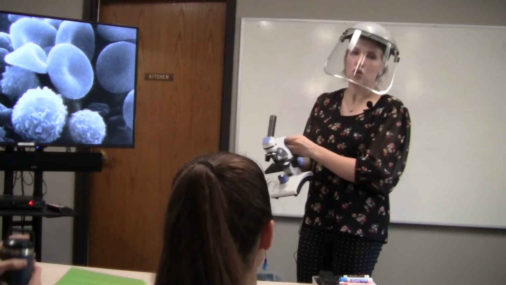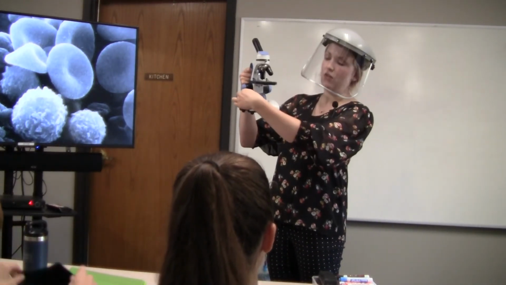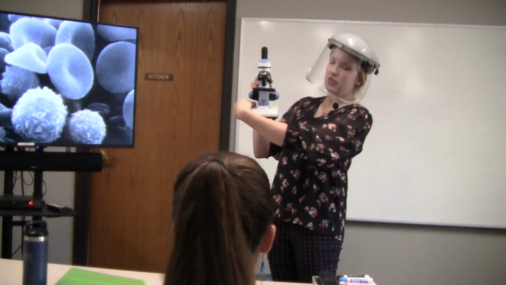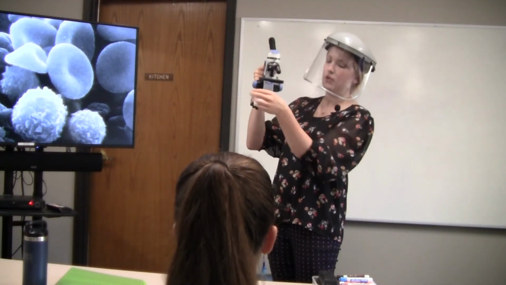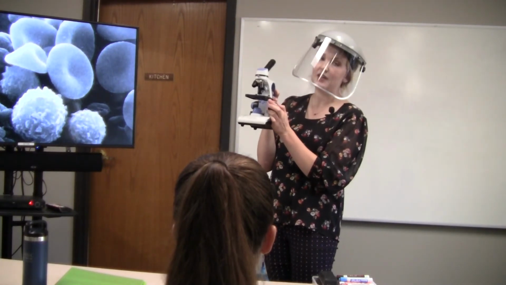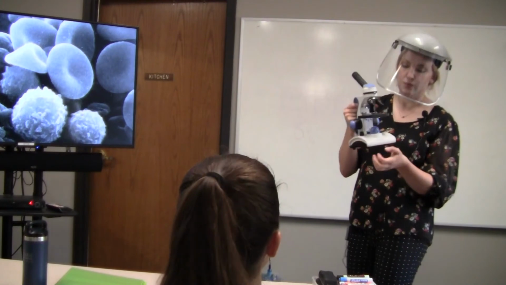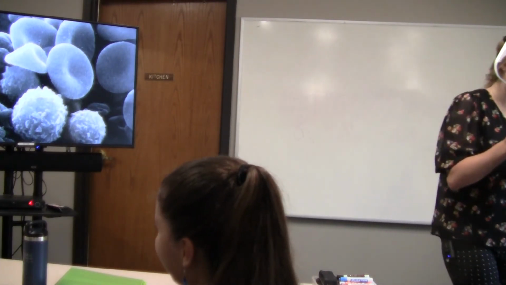Remember that you can adjust the amount of light that's coming in and out, both with the adjustment knob for the light and then also with the diaphragm. That will change the size of the hole which the light is coming through. So both of those are ways that you can do that.